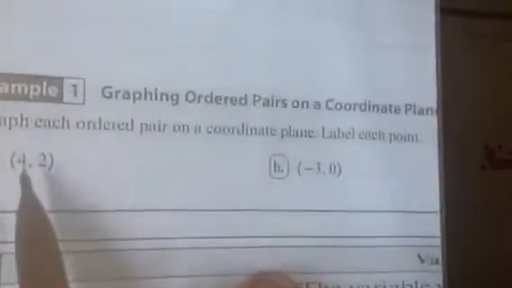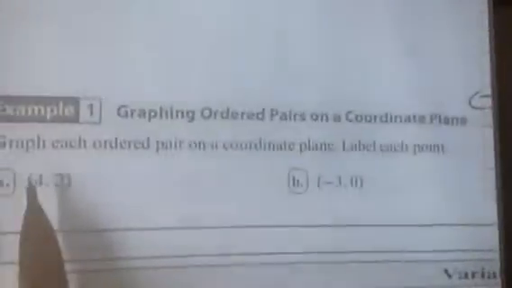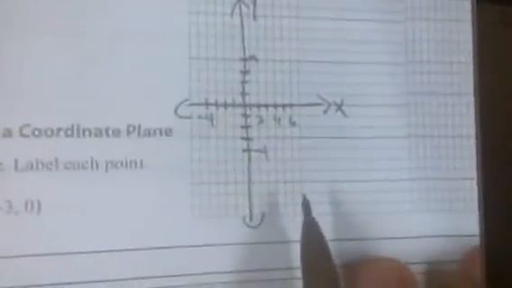Now let's graph this ordered pair, 4, 2. Now, if we flip back, we remember here that the first value is always the x value. So the first thing I've got to do is figure out where I'm going on the x-axis. I always start at the origin. Start at this very middle point. And then my ordered pair is 4, 2.